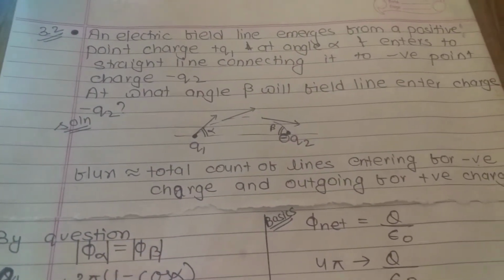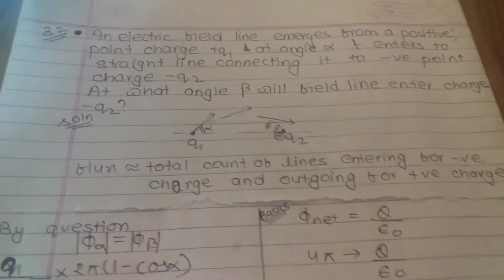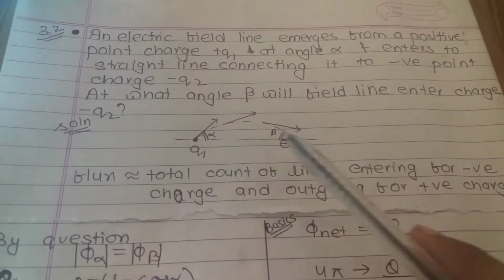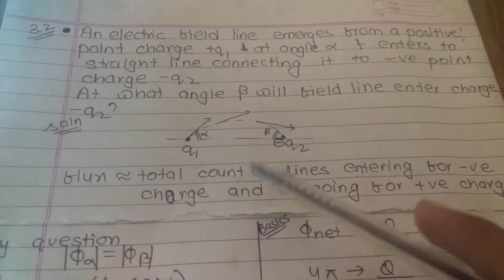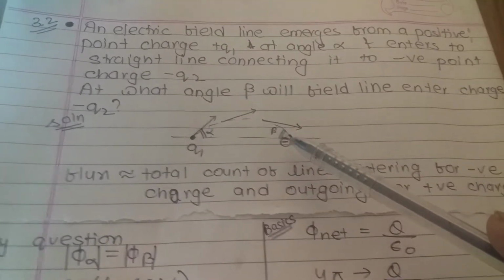We are covering the S.S. Krotov for electromagnetism, and this is 3.2. It says there are two charges, Q1 and minus Q2. An electric field line is exiting from Q1 at an angle alpha and entering Q2 at an angle beta.